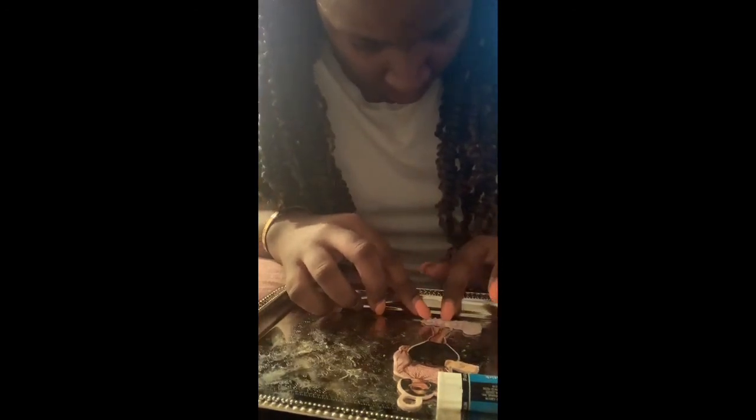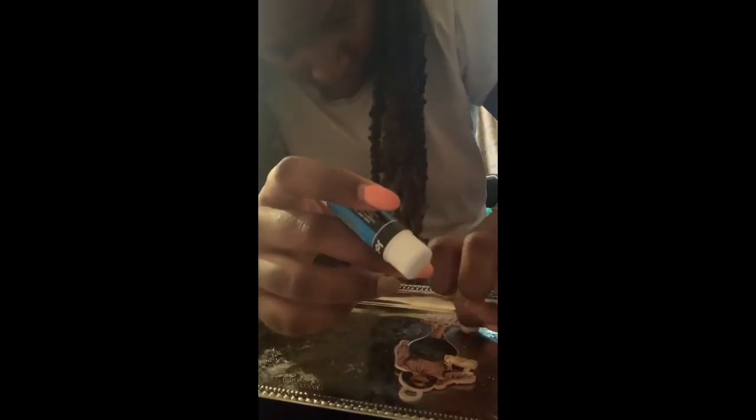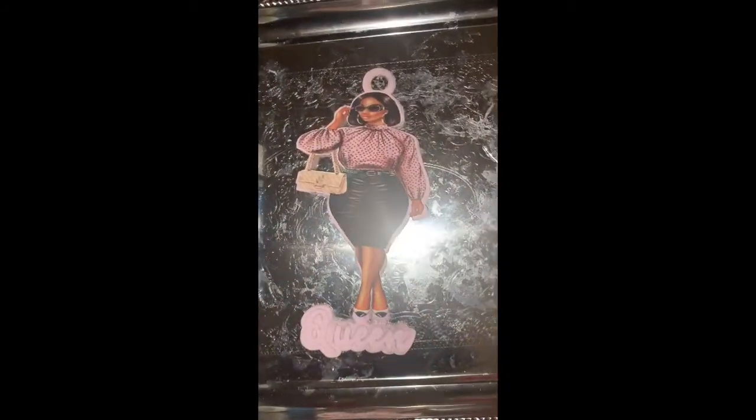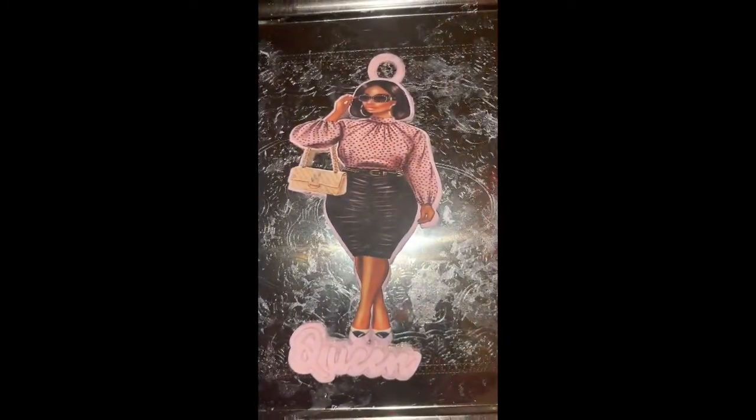Glue here, and then I'm gonna stick my words on. Okay, so this is what it looks like with everything layered and put together.